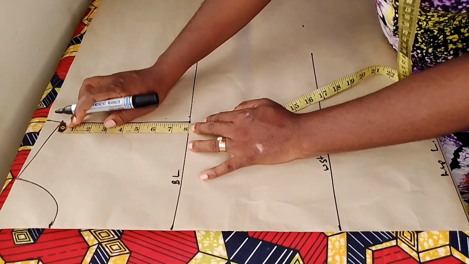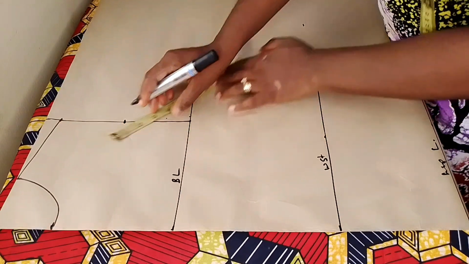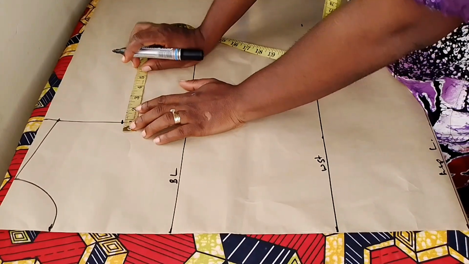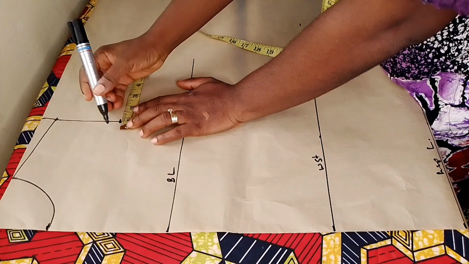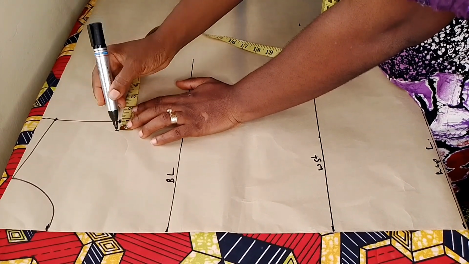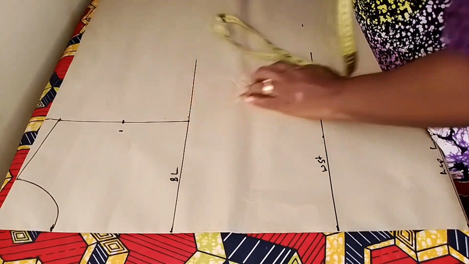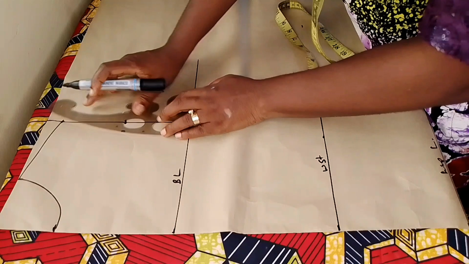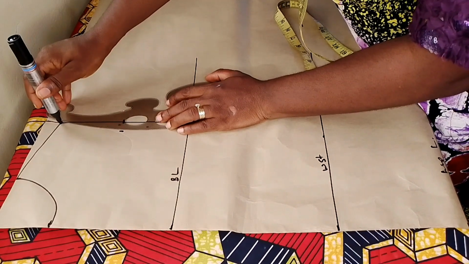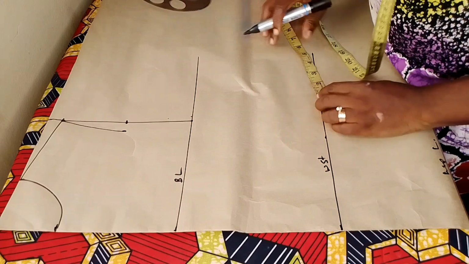Okay, and then I'll create my armhole curve. How do I do that? By dividing my armhole by 2. So the 8 inches is 4 inches. I'll be going in by 3/4 of an inch. You may choose to go in by 1 inch. Okay, mark it like so, and then I'll be using my French curve to join the points. So from the top of the shoulder line down there, and you have a beautiful curve.